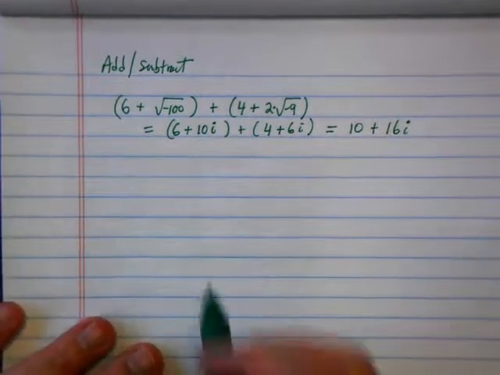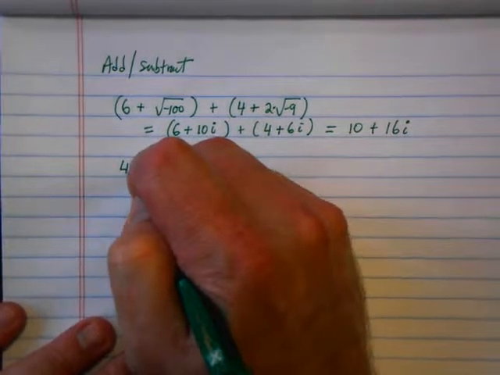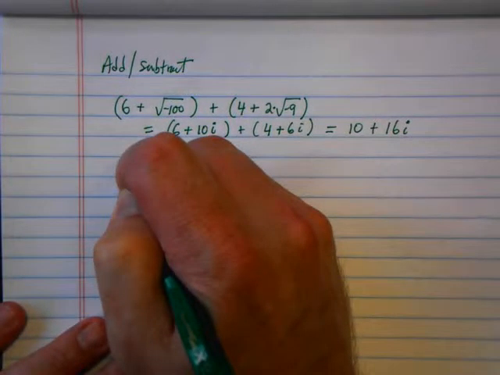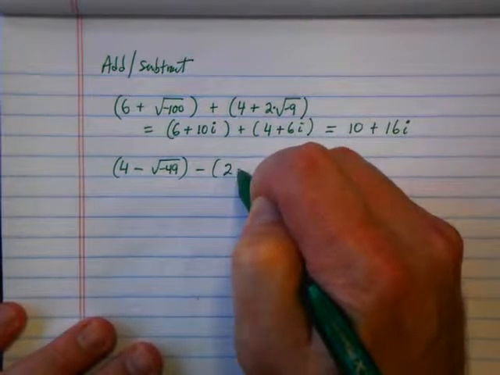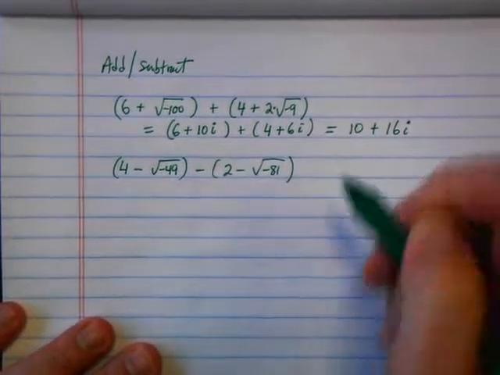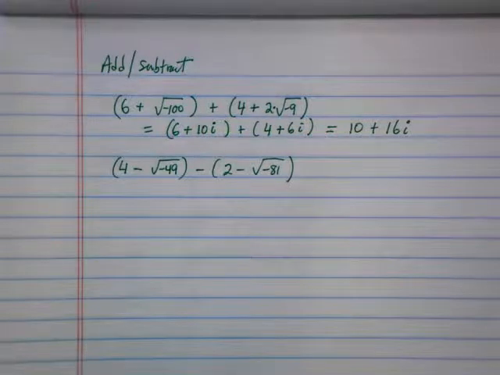How is subtraction different? 4 minus the square root of negative 49 minus 2 minus the square root of negative 81. How is subtracting any different than adding? It really isn't. You got to be careful of one thing, though. You're subtracting. Watch out for your minus signs. People make mistakes with minuses.